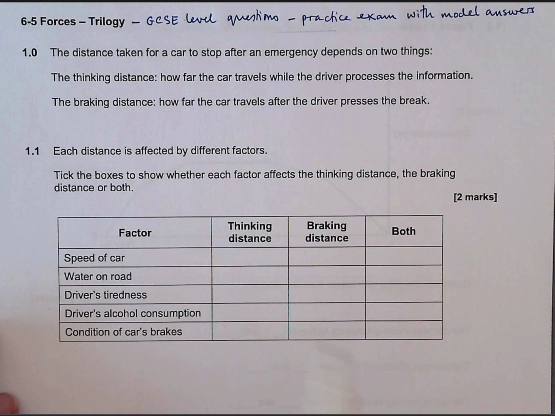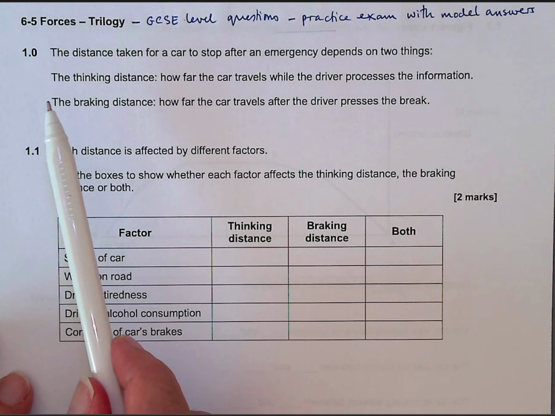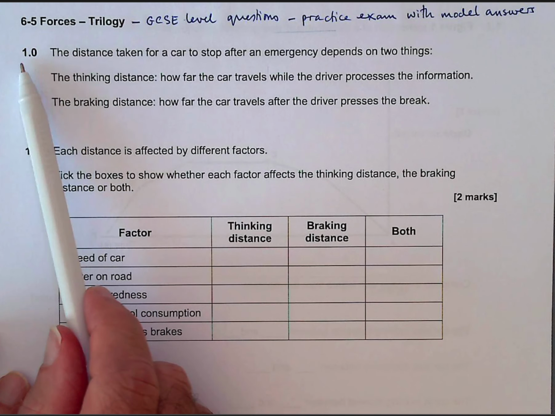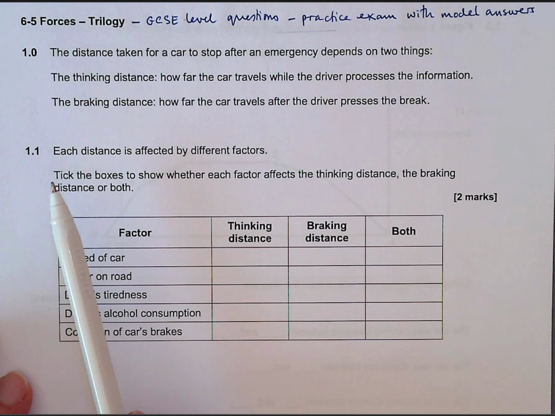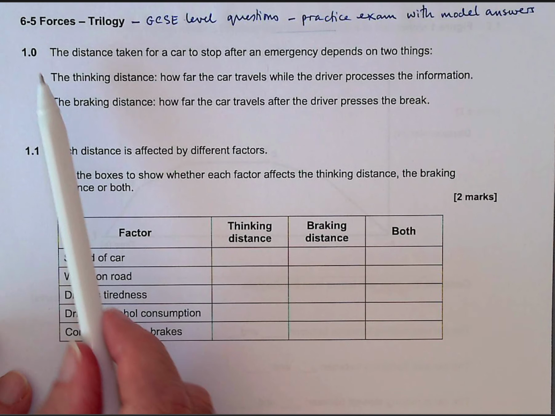Okay, so this is a practice test I'm giving my students, and they've just completed a GCSE level course on forces. So the first question, this is question 1. I've just printed these. These are AQA exam questions, so they're good for practice for whichever board you're doing.